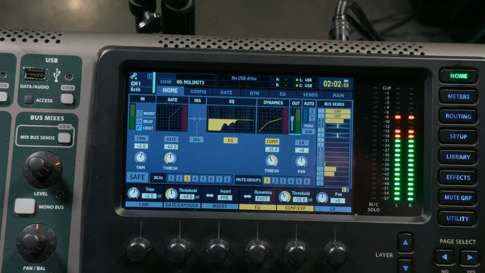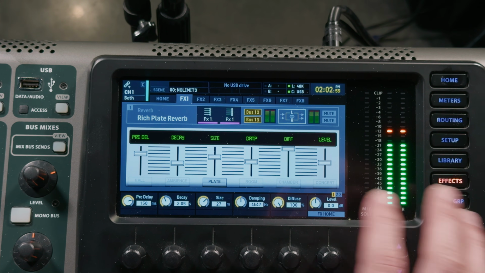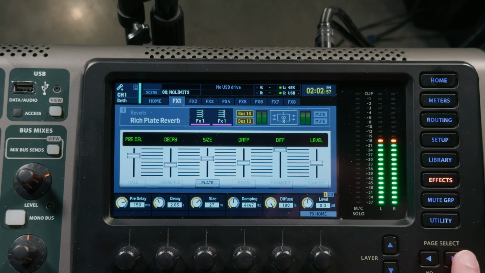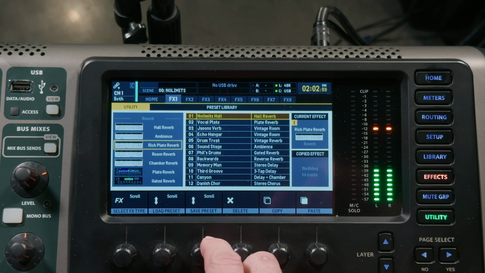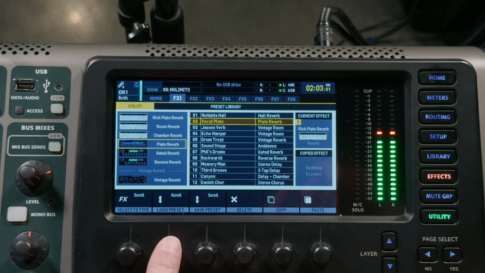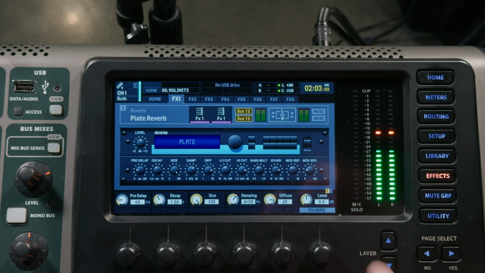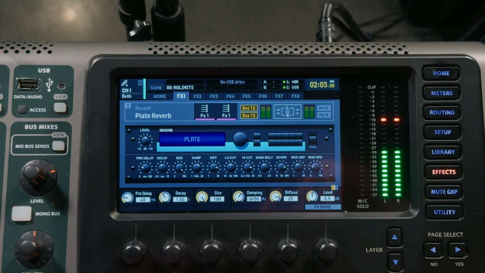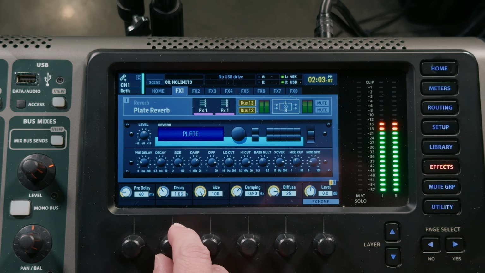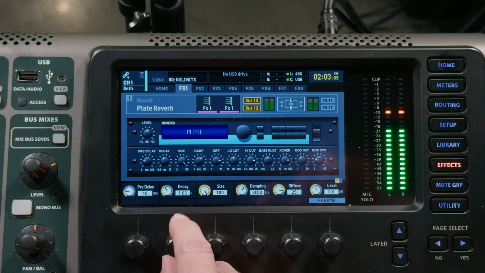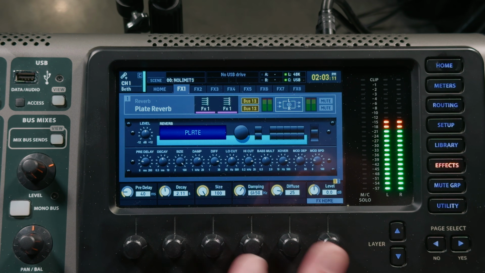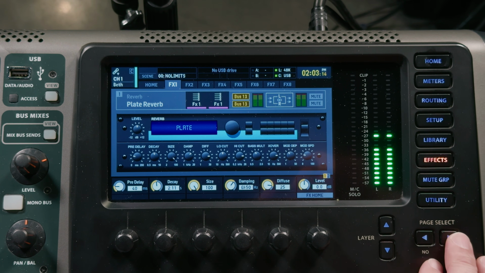So to set up your vocal reverbs, there's going to be two of them. On the first one, effects 1, navigate to effects 1, and then hit utility, and you're going to load in a vocal plate preset. Confirm. You'll adjust this for your room, mainly the decay time. The default's fine. You might want to make it a little bit longer. I usually like it around 2 seconds.